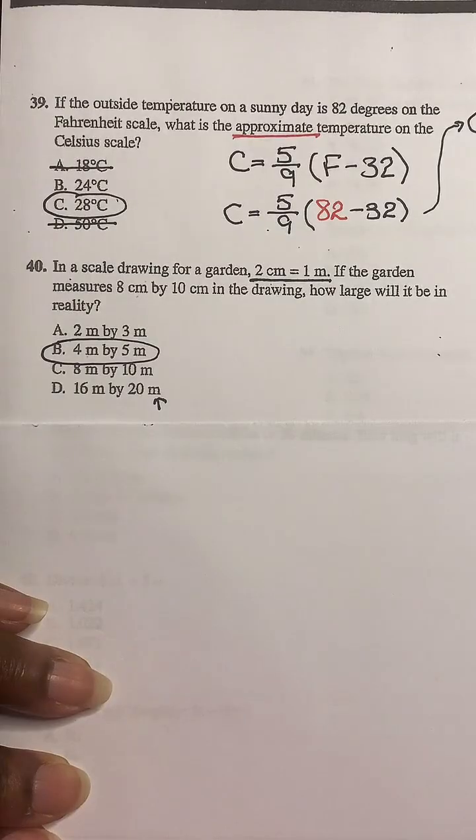Okay? You meant multiplying? Yes. I got you, Big Al. You got it.